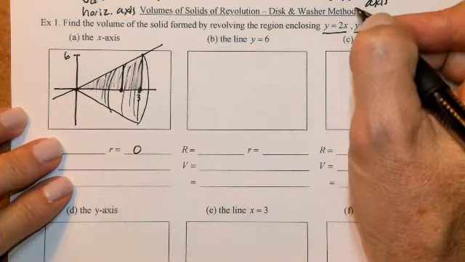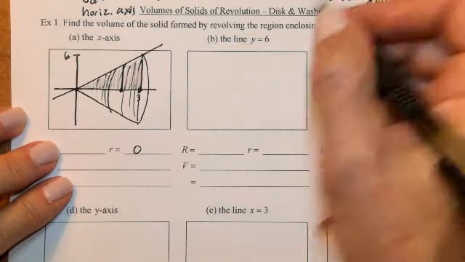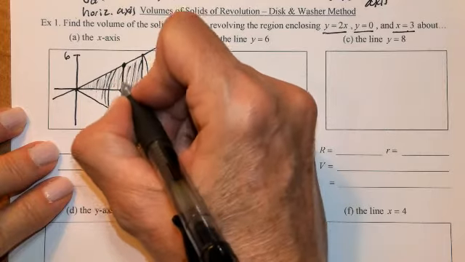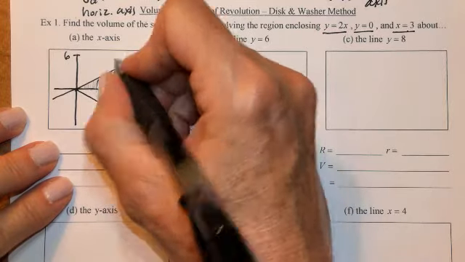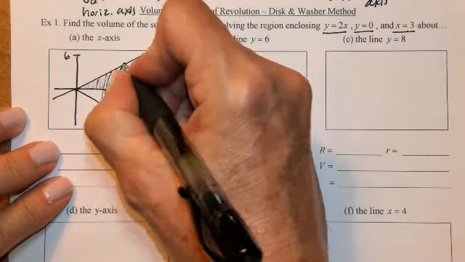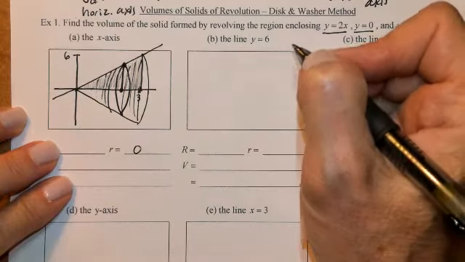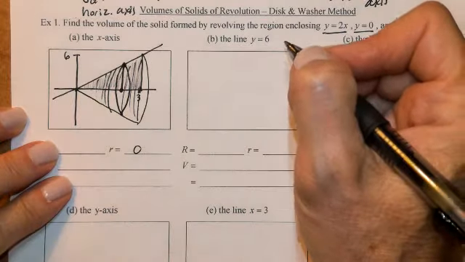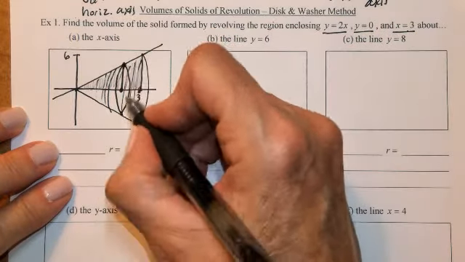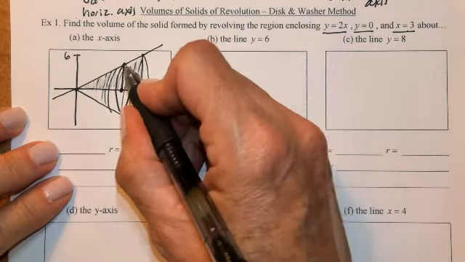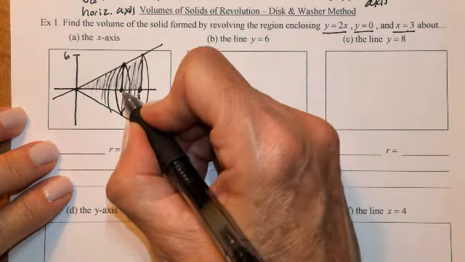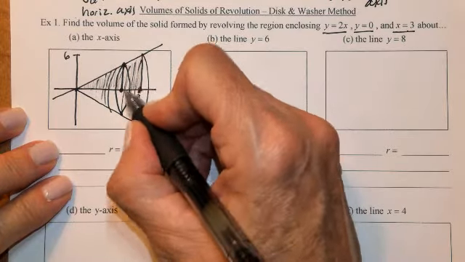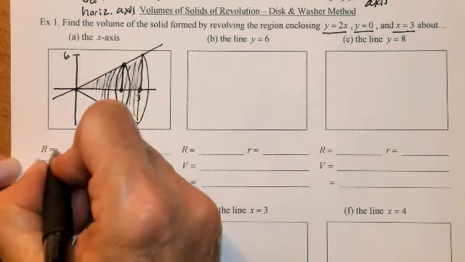Well, the radius will be this top minus the bottom. Here's a representative circle in there. Top minus bottom. So that's that line 2x minus 0, right? So 2x minus 0, which is just 2x.